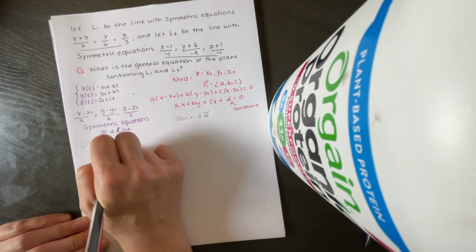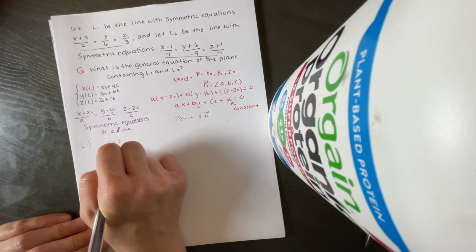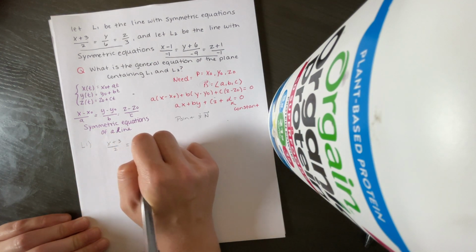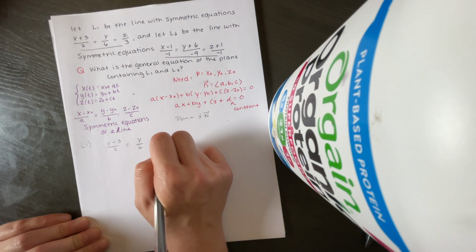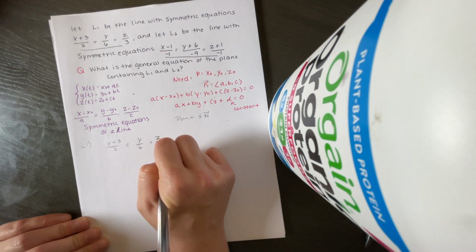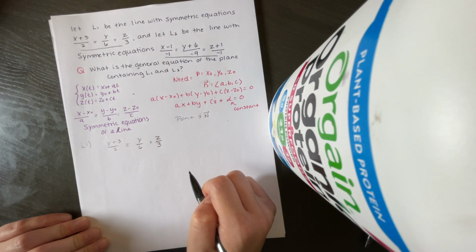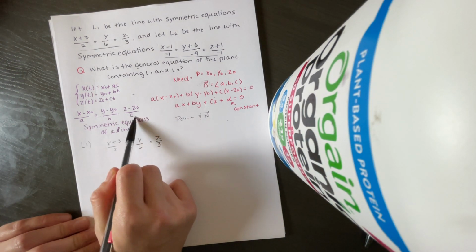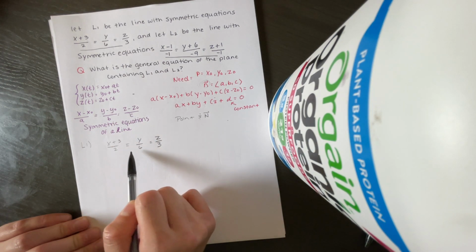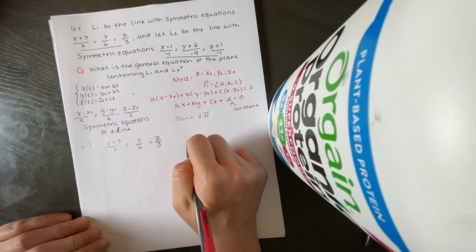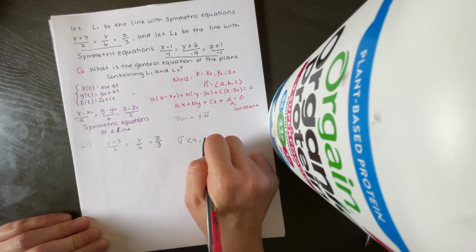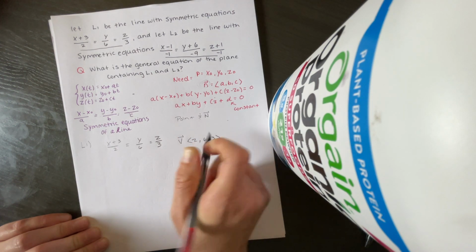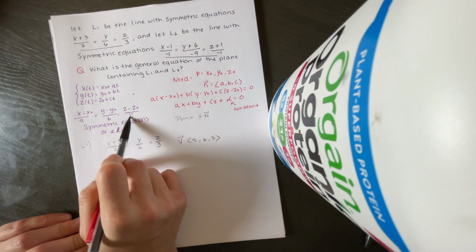And it is in this format: x plus 3 over 2 equals y over 6 equals z over 3. So you can see here A, B, and C. That is going to be a vector on the plane: 2, 6, and 3. So you can tell what format it's in.